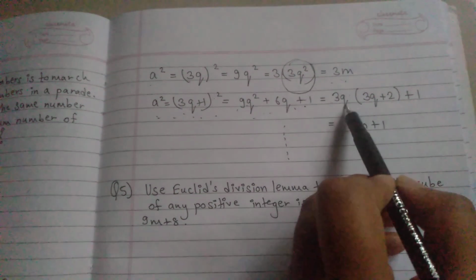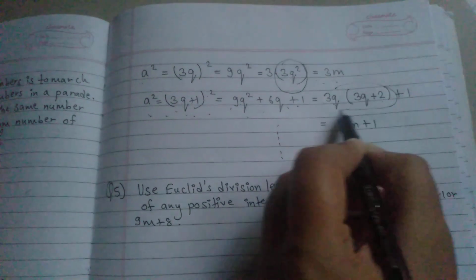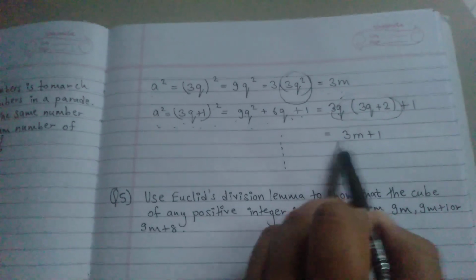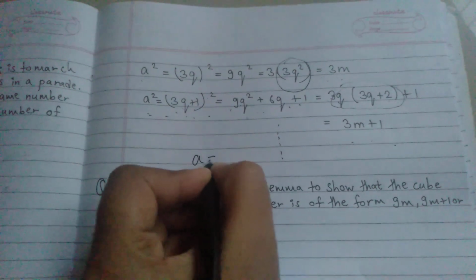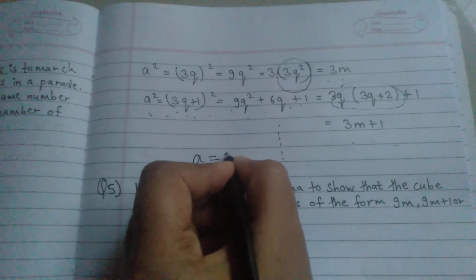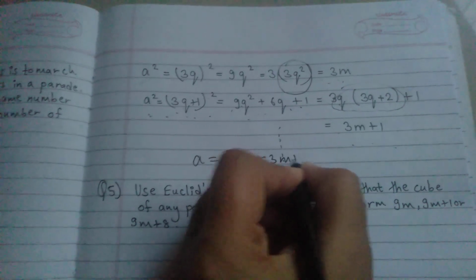Let us consider this entire value, this one, as m, so 3m plus 1. So this is how we can represent the square of any positive integer in the form 3m or 3m plus 1.